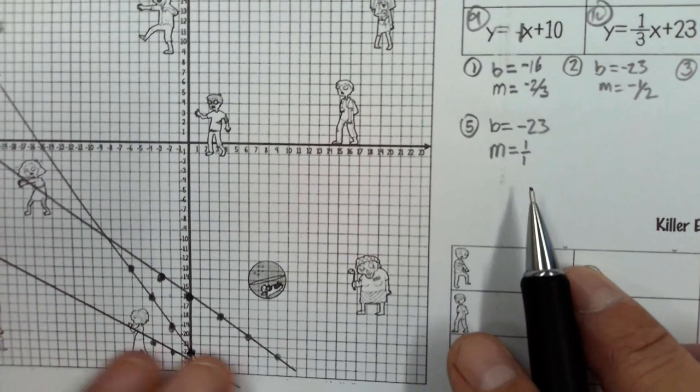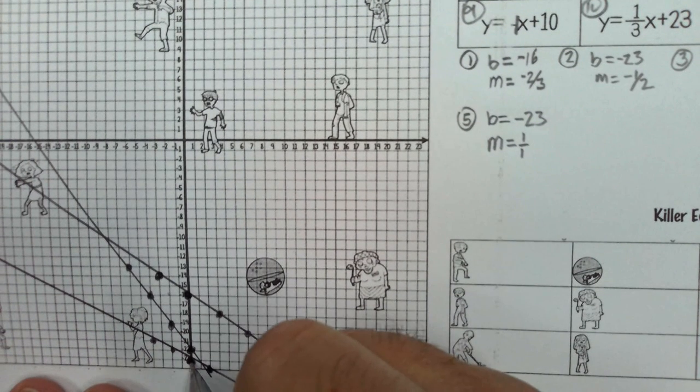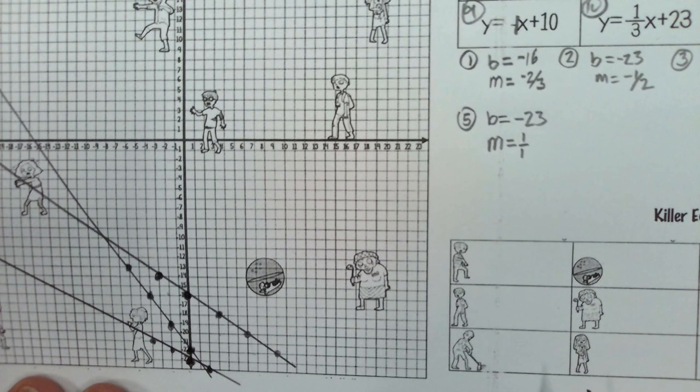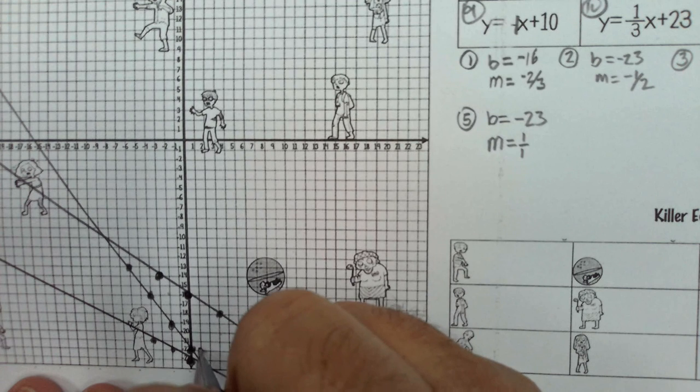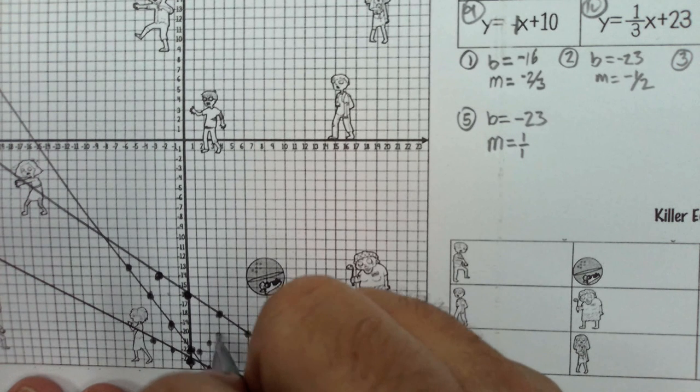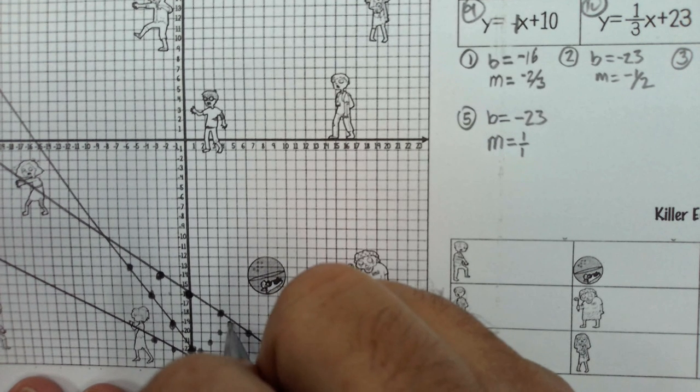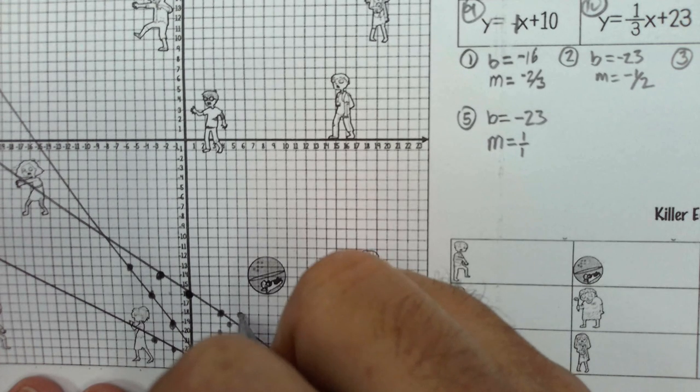Let's go to negative 23, way at the bottom. And then the slope is 1 over 1. So what are we going to do to find more points for this one? Up 1 to the right 1. Up 1 to the right 1.